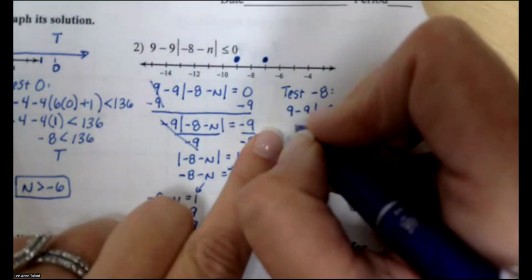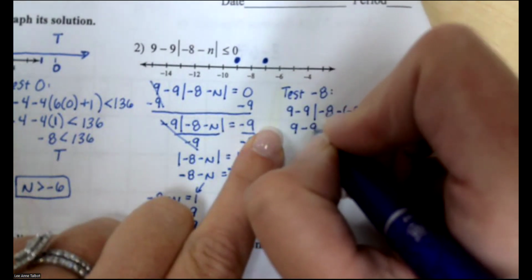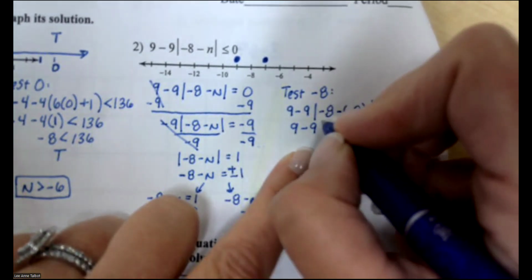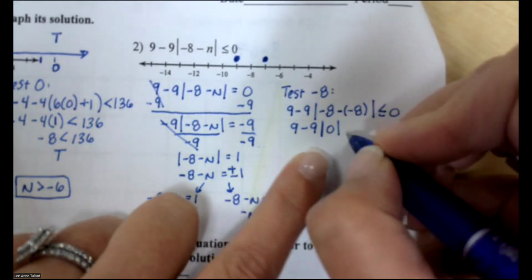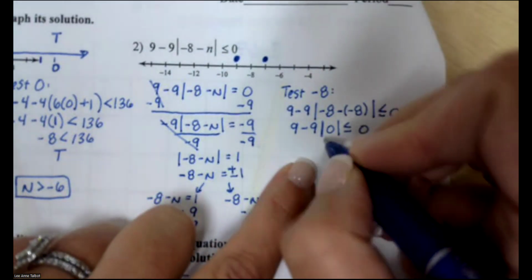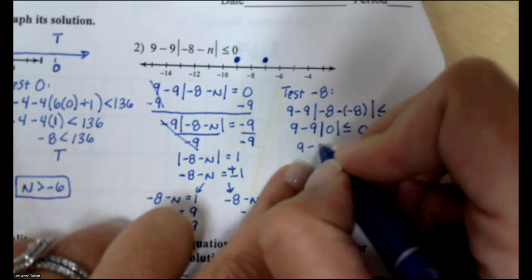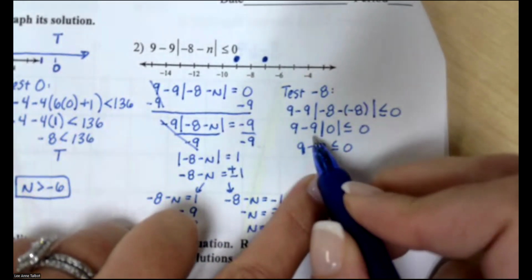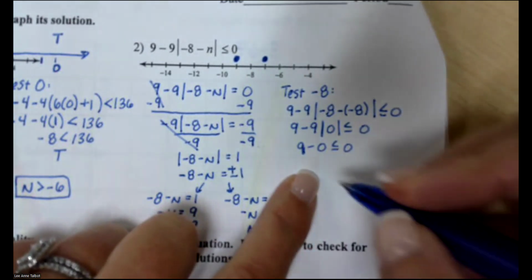Okay, let's go slow here because this is confusing. -8 plus 8 is 0. So anything times 0 is 0.